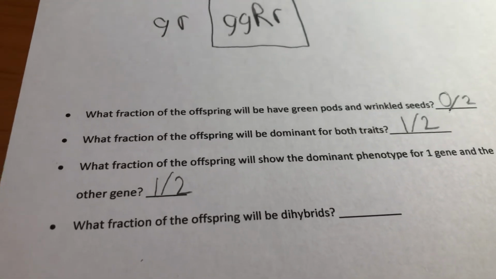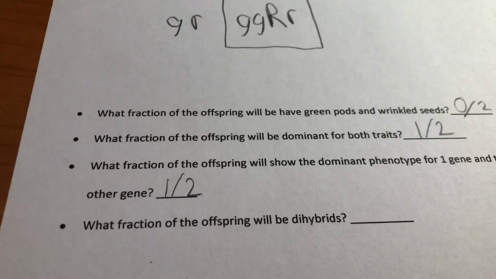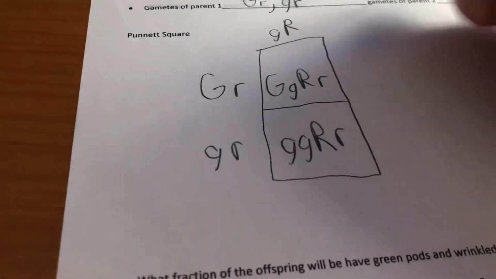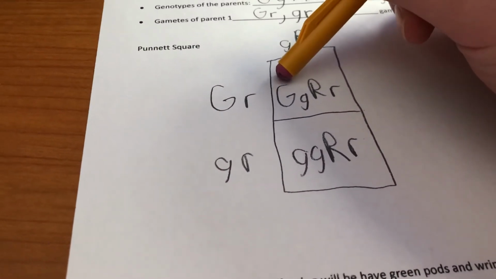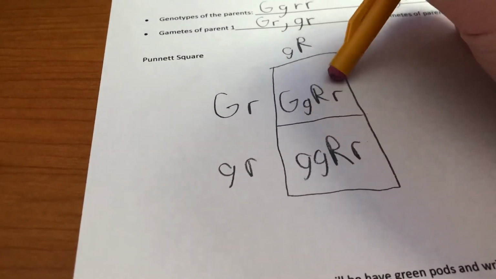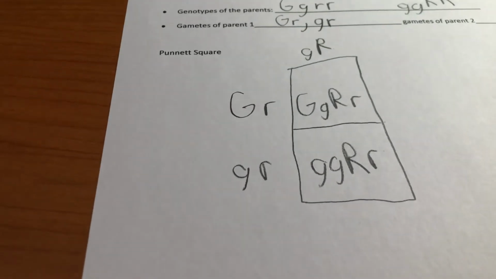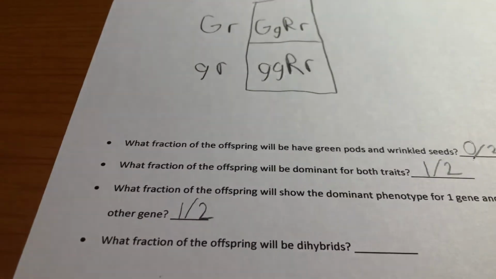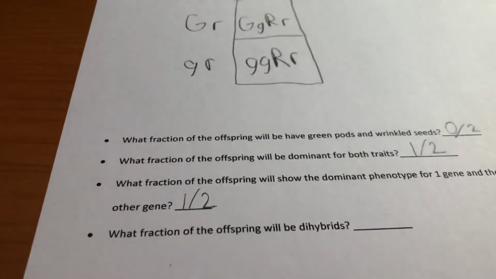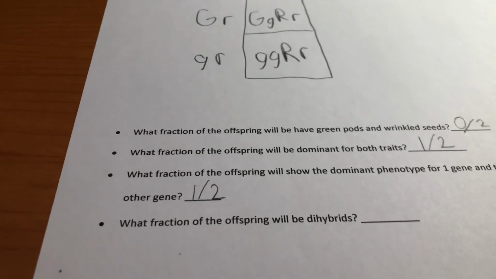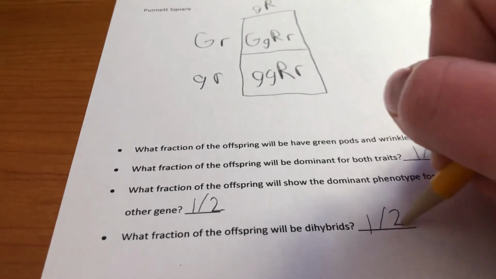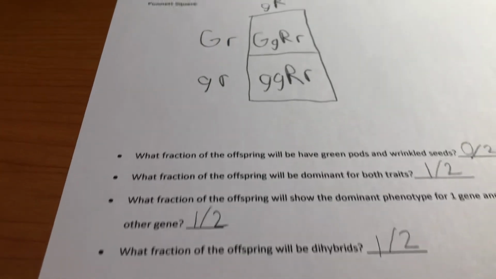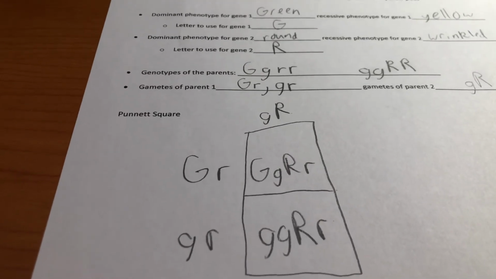And the very last question that we have today is, what fraction of the offspring will be dihybrid? And we look up here, this one is clearly a dihybrid because of the capital then lowercase, capital lowercase of the genes. And then this one we have a full recessive and then a dominant, so that is not a dihybrid. And I explained dihybrid before in my previous videos. So it is again 1 of 2. And that is it for today. Thank you.